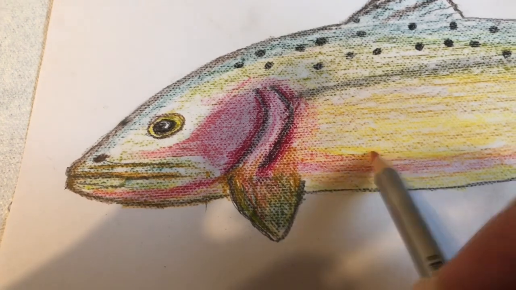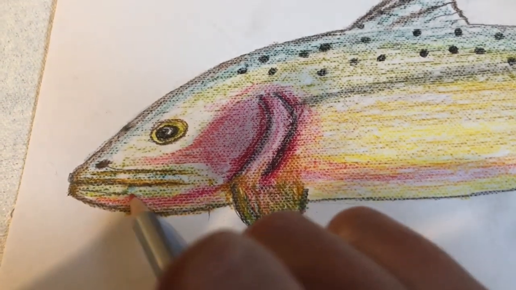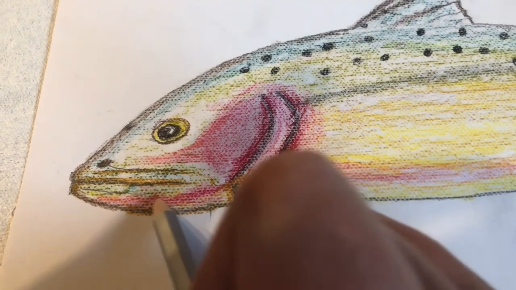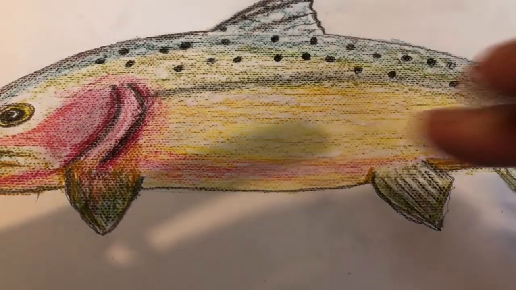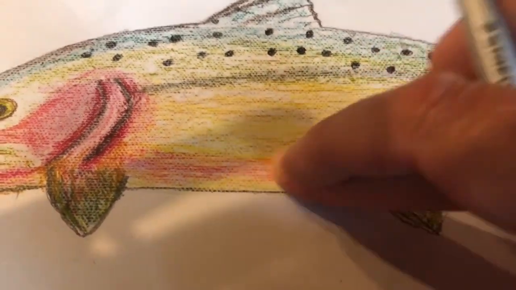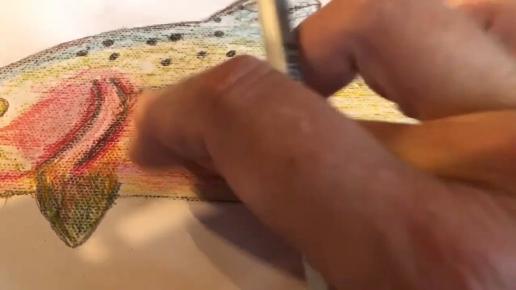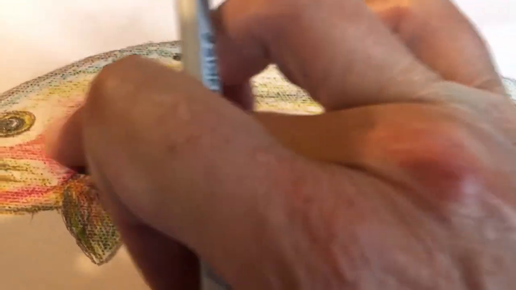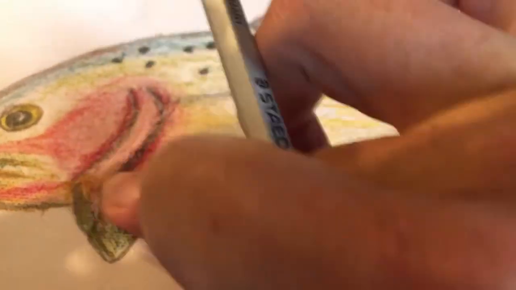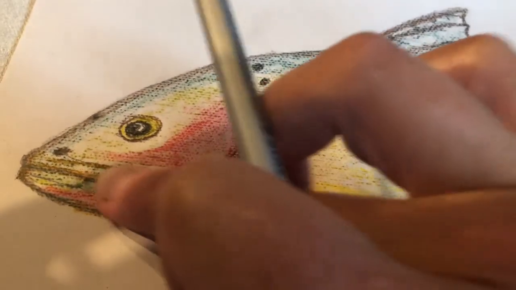You can just lightly blend the red that you've already placed down into some of the other colors that have been added. Remember, you can always smear it with your hands too, to help it all blend together. Because real fish don't have lines.